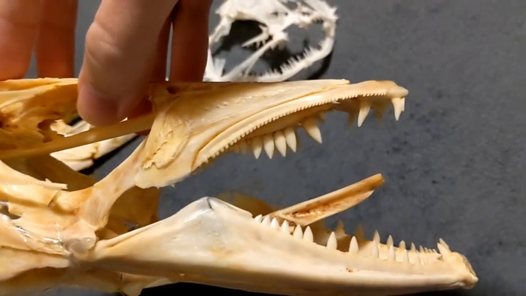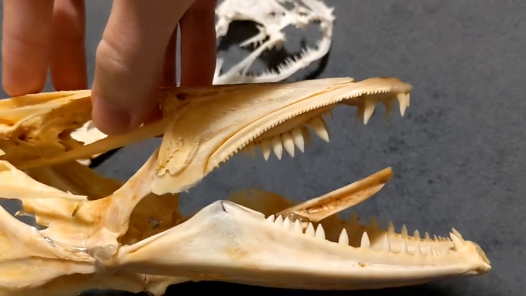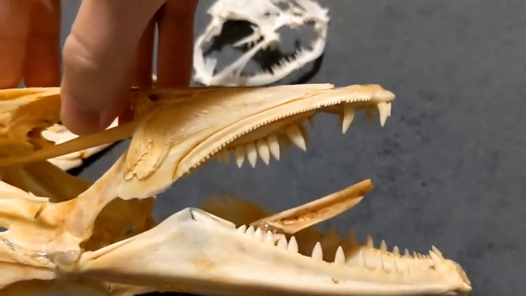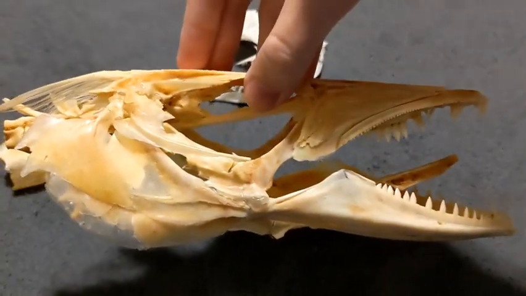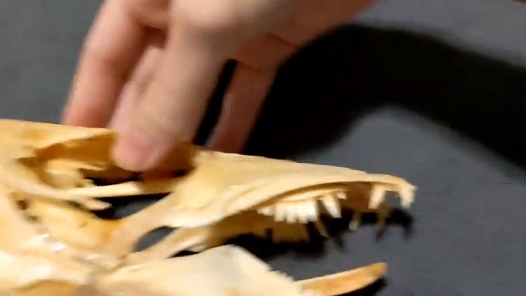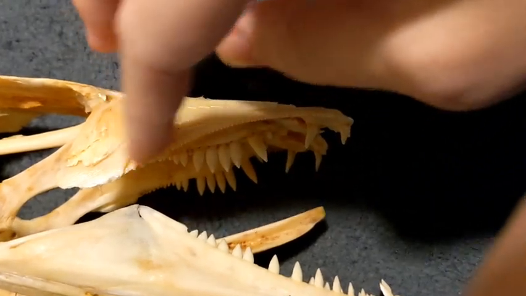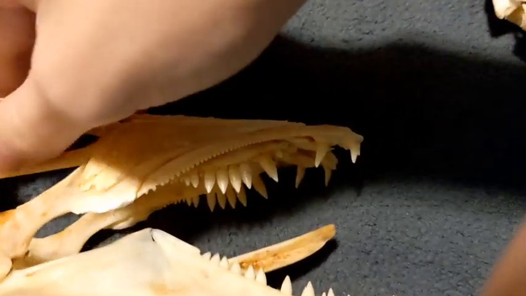They will chomp you. They will bite. It will hurt. They've been known to kill people. Very gruesome animals. Very powerful creatures too. They get absolutely massive. This is a 10-inch skull here. And once again, you can see here the maxilla, and the pre-maxilla has all these teeth.